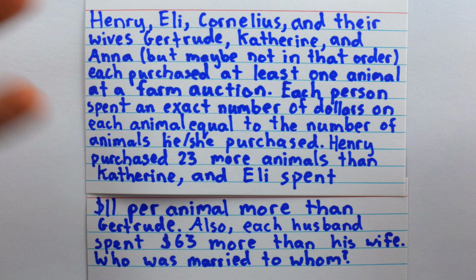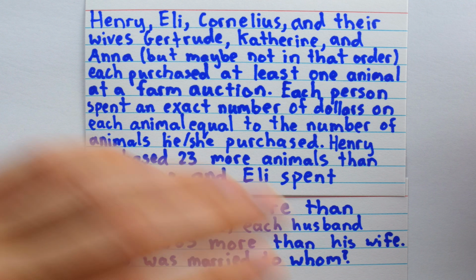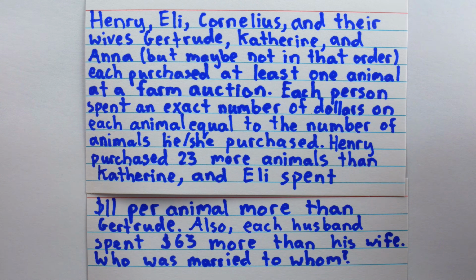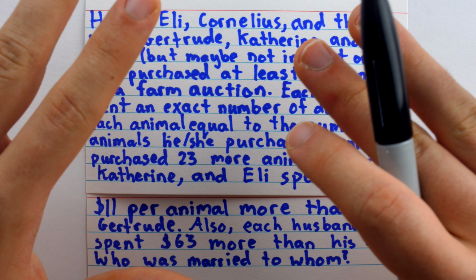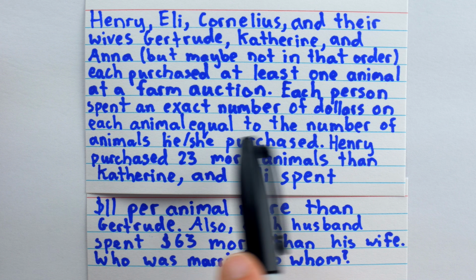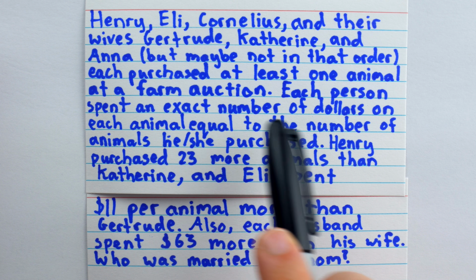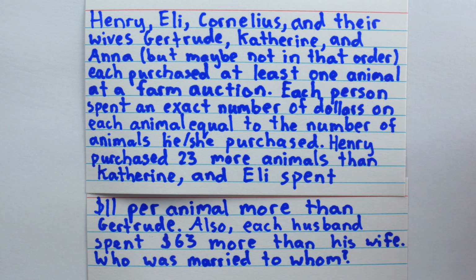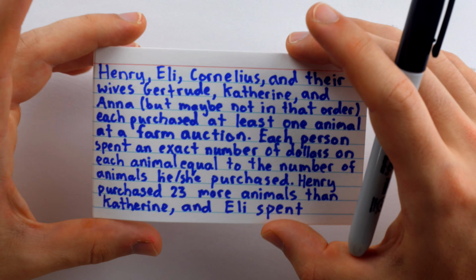This is a Diophantine equation style problem, which means we're going to end up with an equation and we're only interested in integer solutions. We're not talking about fractions of a dollar because it says that everybody spent an exact number of dollars, and we're not talking about fractions of animals, of course, because, well, you aren't buying half a hog at the farm auction. Alright, let's try to parse some of this information out.